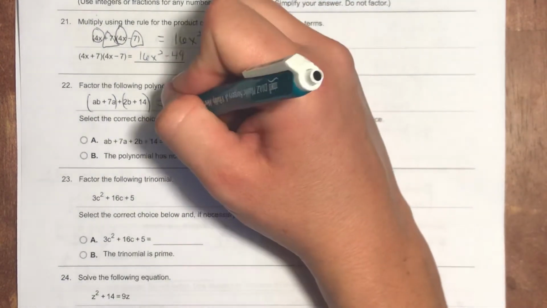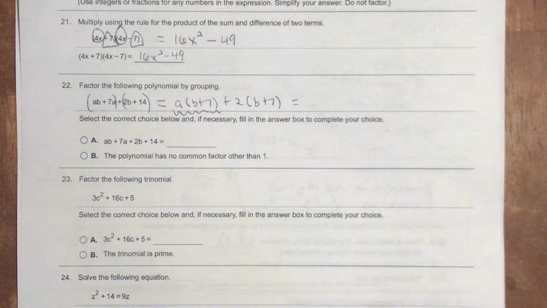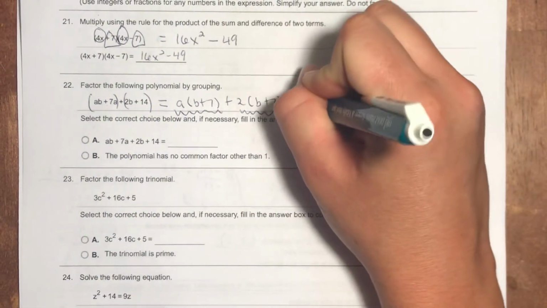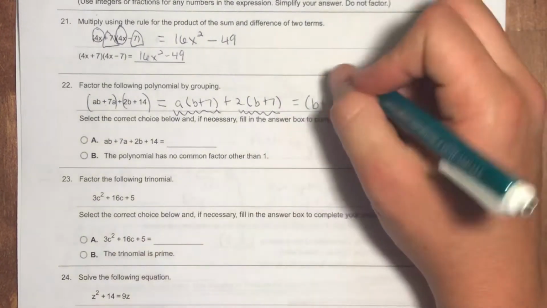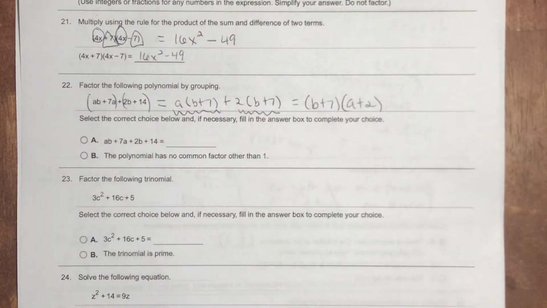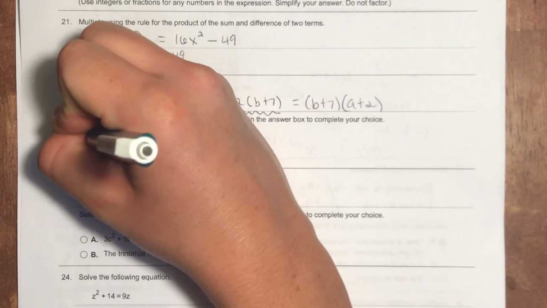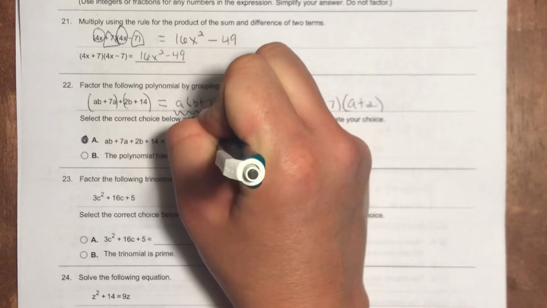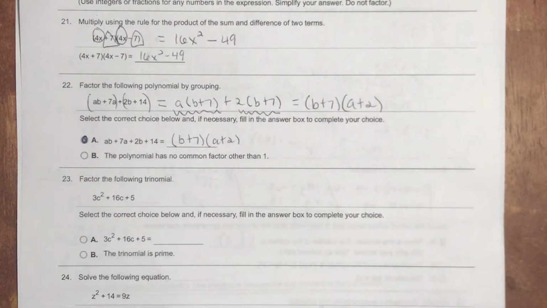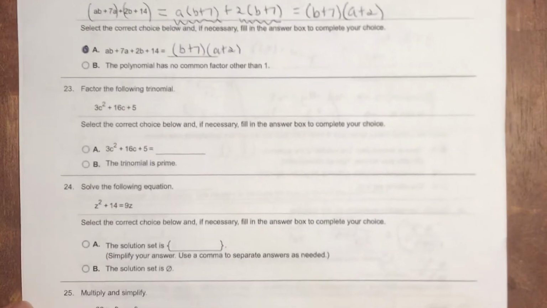Now when we look at the a times the b plus 7, and then looking at the 2 times the b plus 7, they both have a common factor, b plus 7. So let's factor out b plus 7, and we're left with a plus 2. Okay, so this does factor, and it's equal to b plus 7 times a plus 2. Okay, and it doesn't matter what order. If you put a plus 2 times b plus 7, that's fine as well. The factors, it doesn't matter the order.